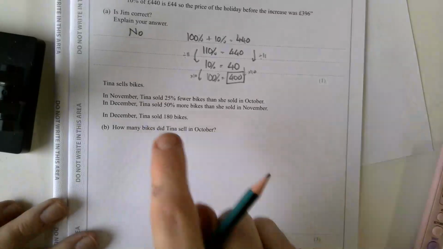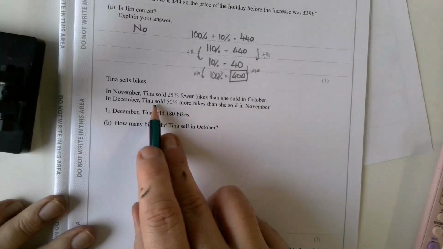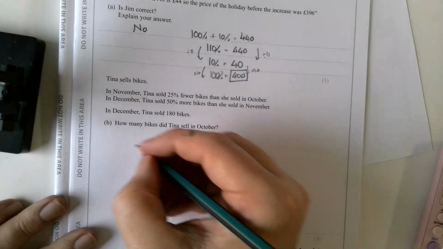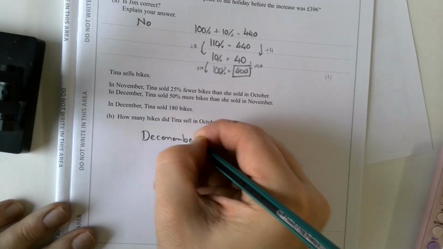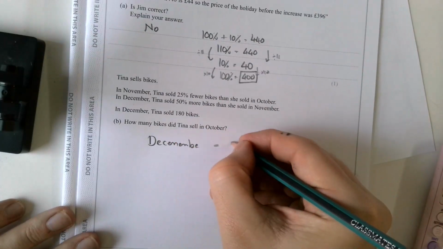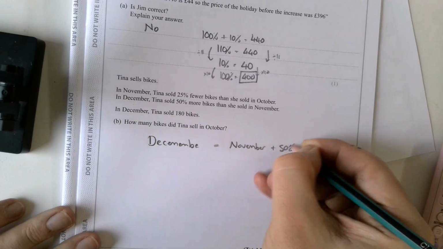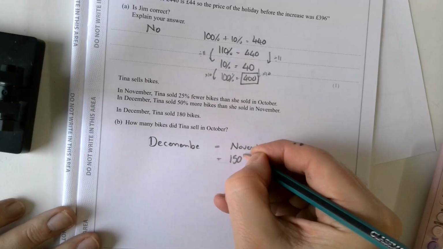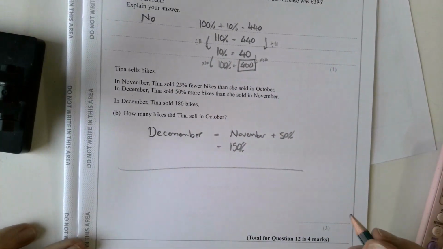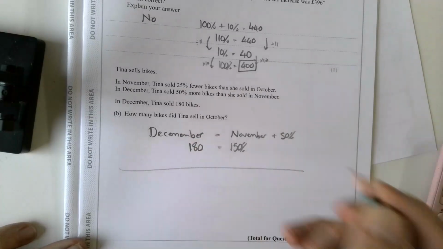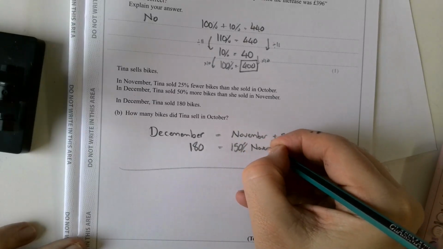Right. In November, Tina sold 25% fewer bikes than October. In December, Tina sold 50% more bikes than November. In December, right, so hold on. So December is November's amount plus 50%. So that is 150%. So in December, she sold 180 bikes. So that's 150% of November's amount.